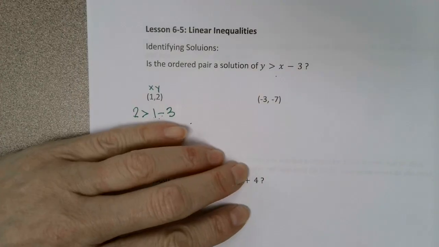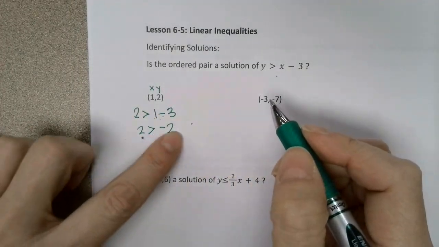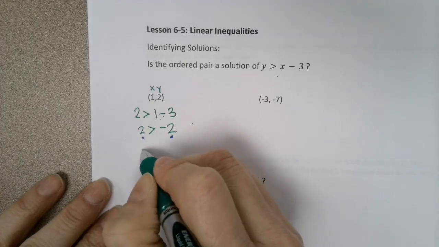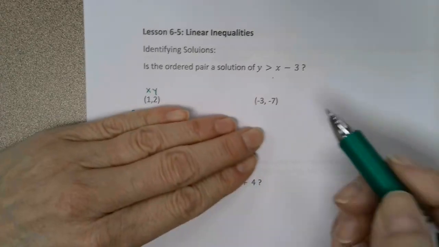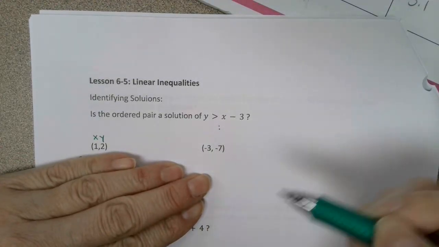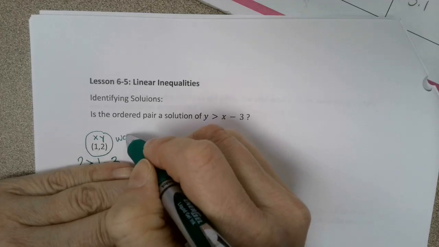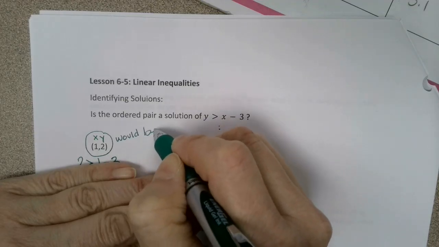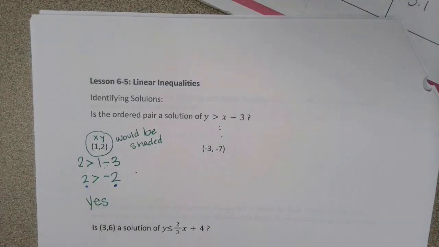Don't stop early, even though you can do that math in your head. And then if it's true that 2 really is greater than negative 2, you would say that yes, this is a solution. Meaning, if I were to graph this inequality, that point right there would be shaded. That's what it means if it's a solution.